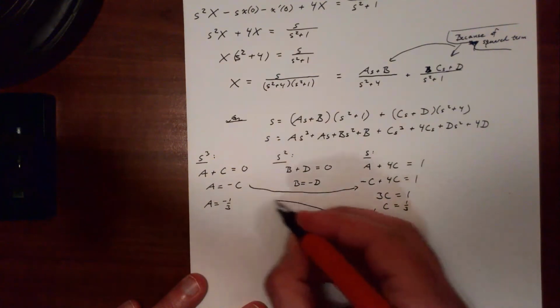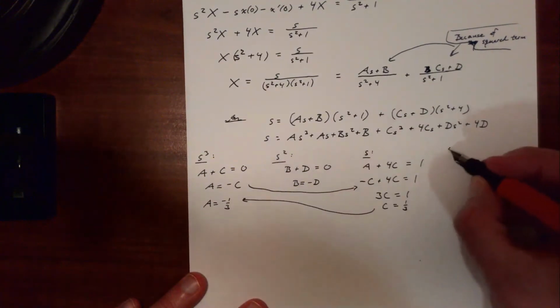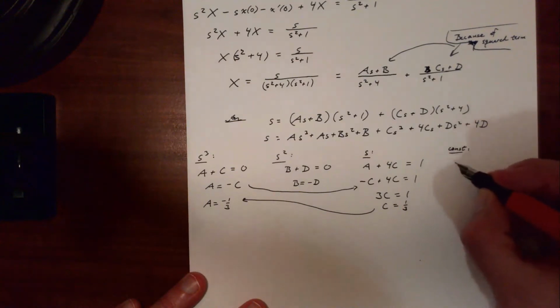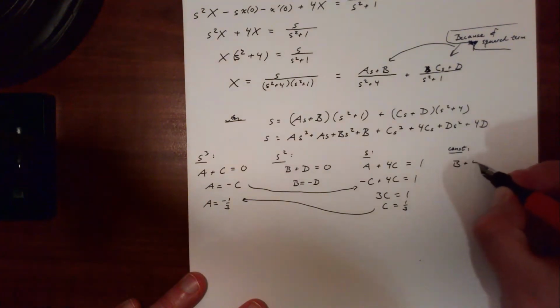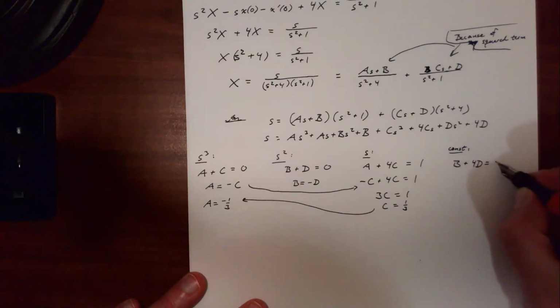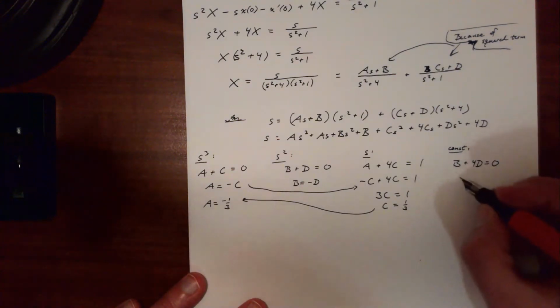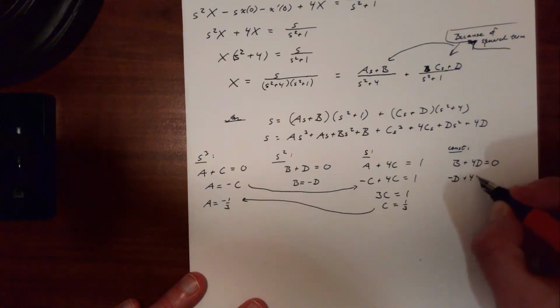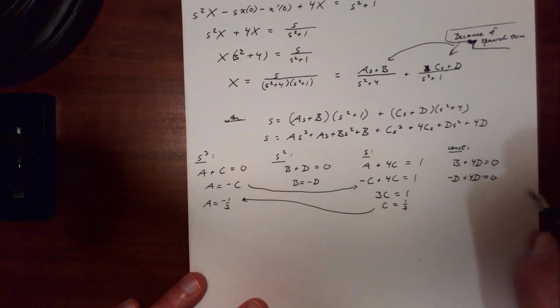And then for the constant, what do we have? We have B plus 4D equals 0. So in other words, negative D plus 4D equals 0.